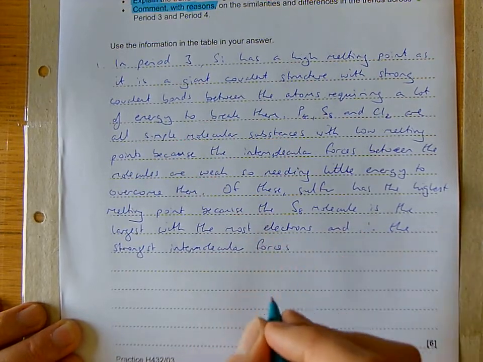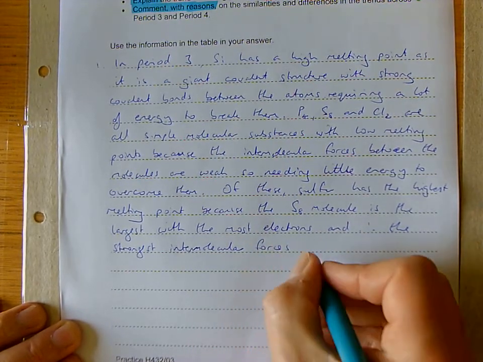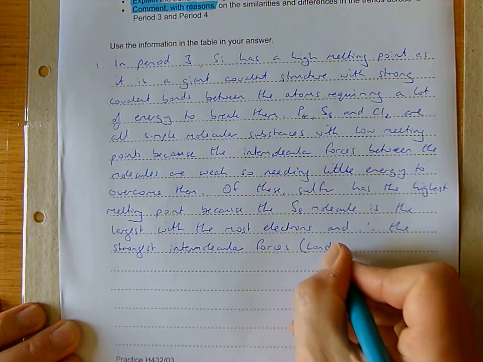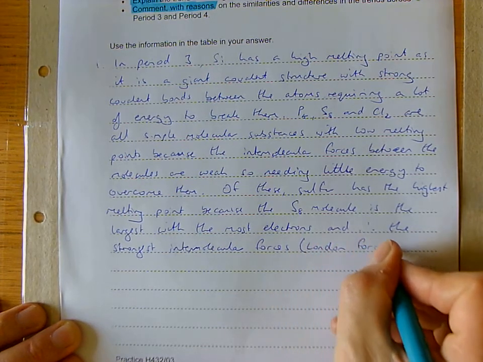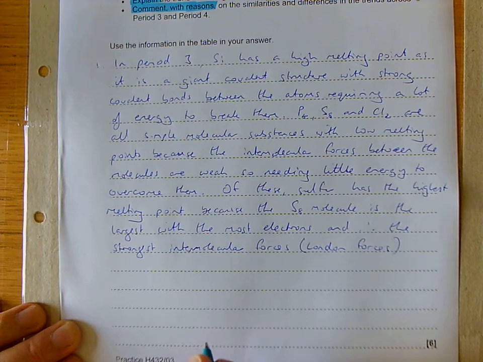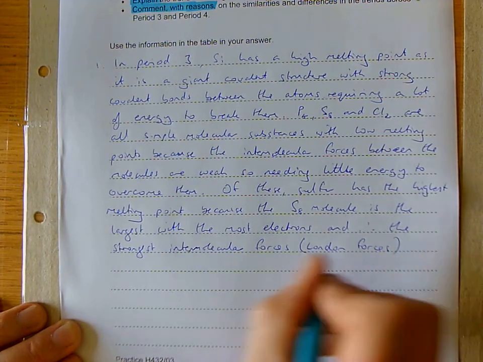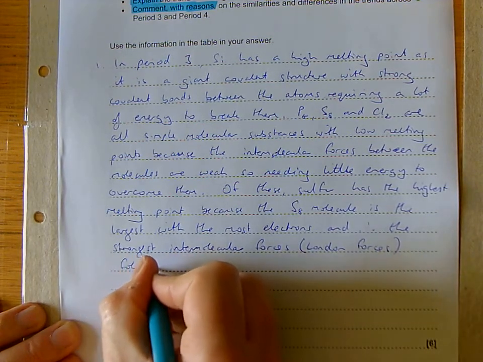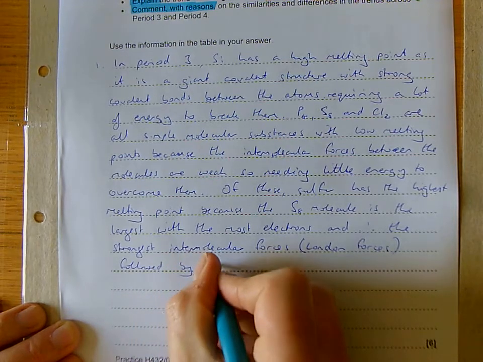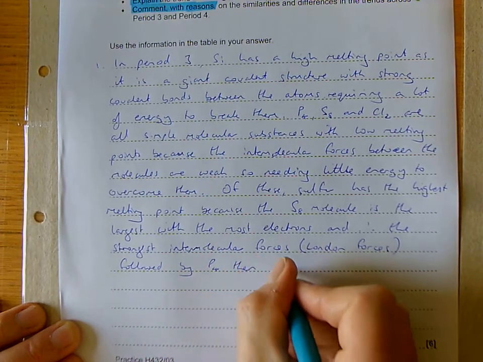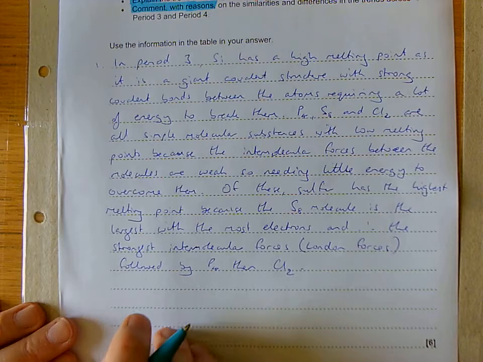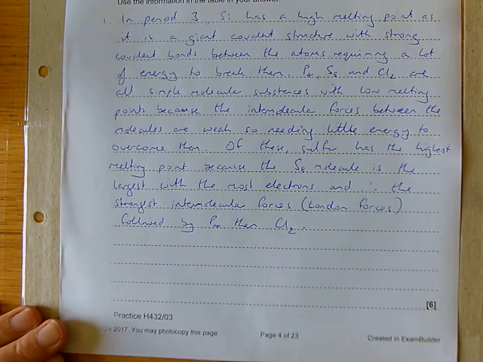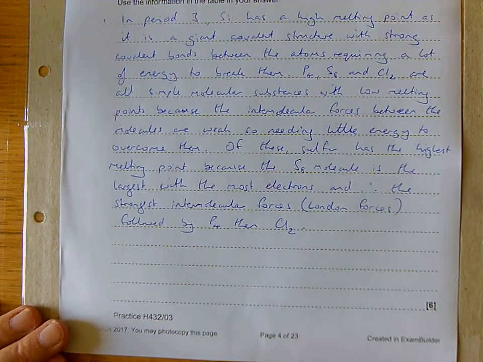And it's just struck me, intermolecular forces is probably a bit vague at A level, so I'm going to show that I know what kind of forces they are, London forces. And then that's followed by P4 and then Cl2. So that's the bulk of this question. That's just that first bullet point looking at the trend in melting point from silicon across to chlorine.